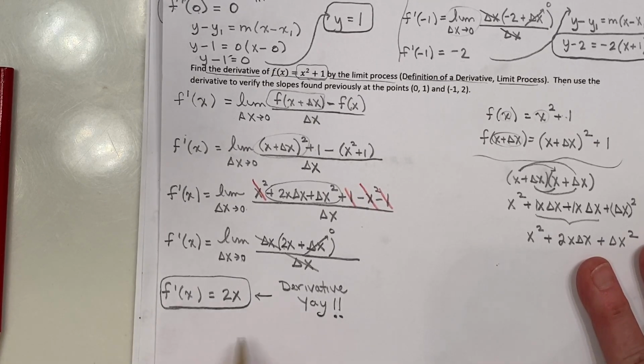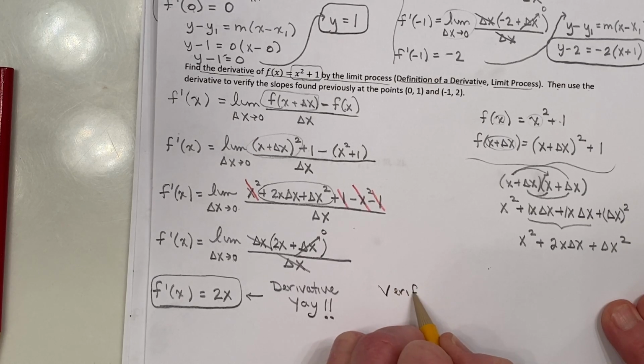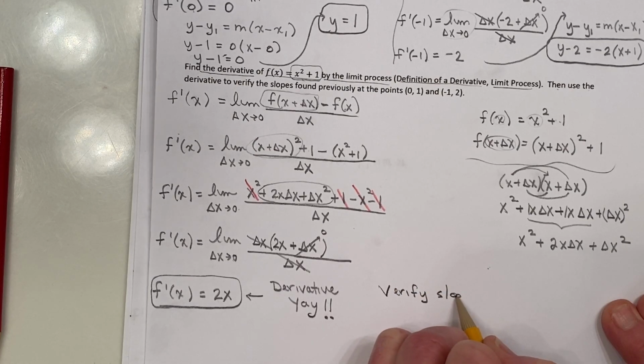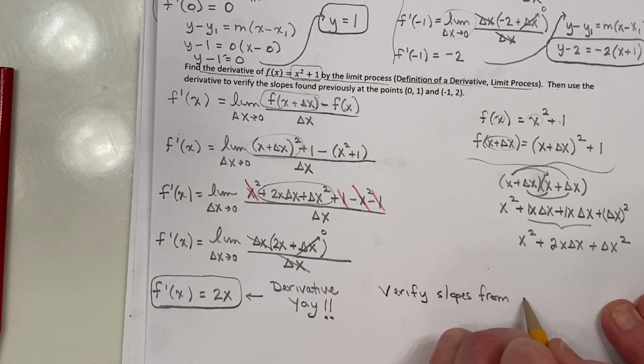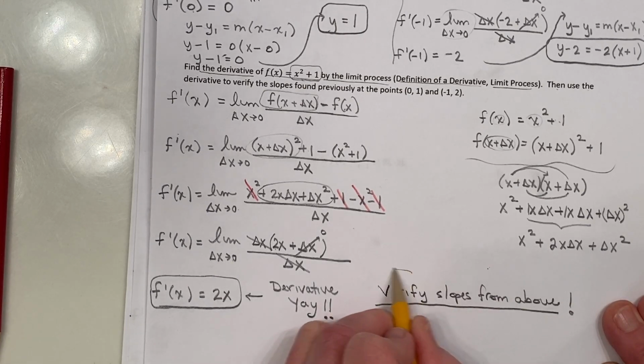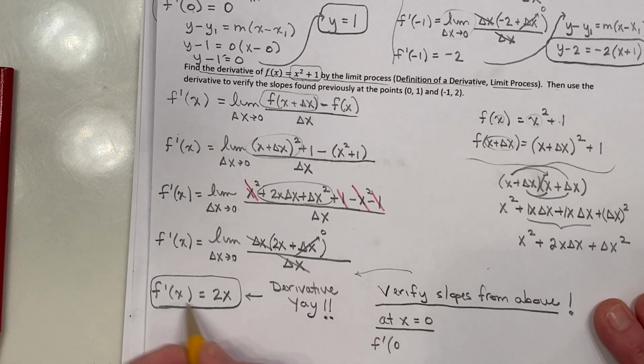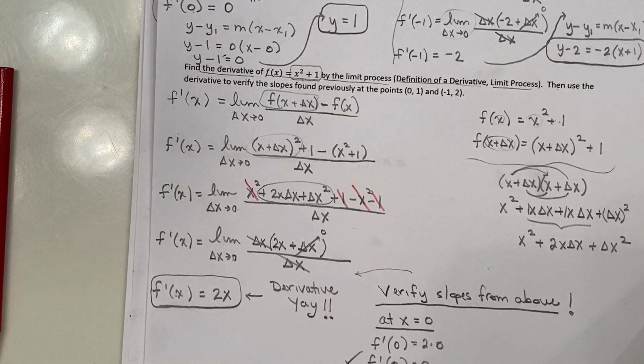So let's verify the slopes from above. Meaning use this derivative we found, f prime of x, to verify the slopes of 0 and what was it, -2? So at the point x equals 0, if I plugged in 0 for the x's in the derivative, it'd be 2 times 0, so f prime of 0 is 0. And that's what we found from above.